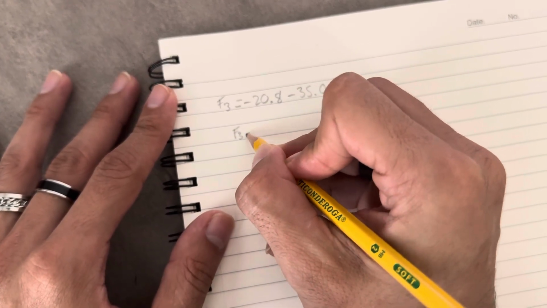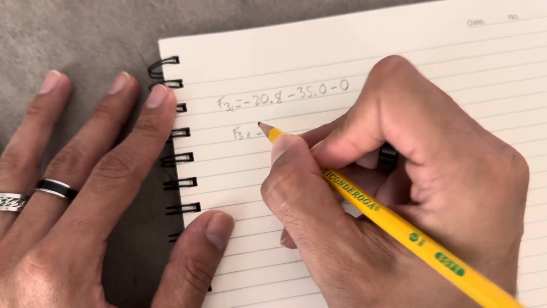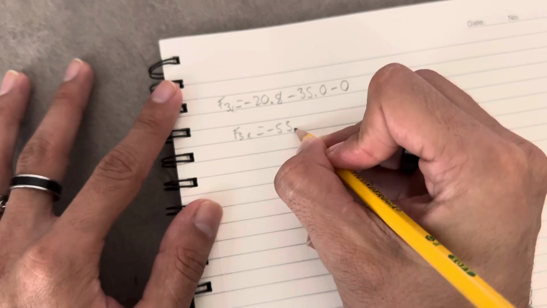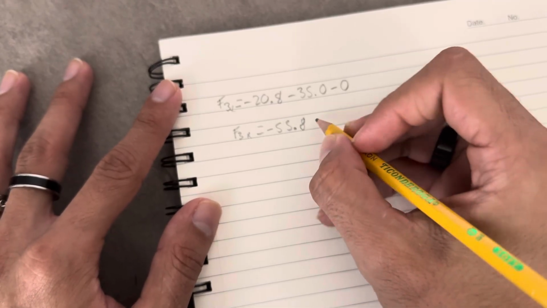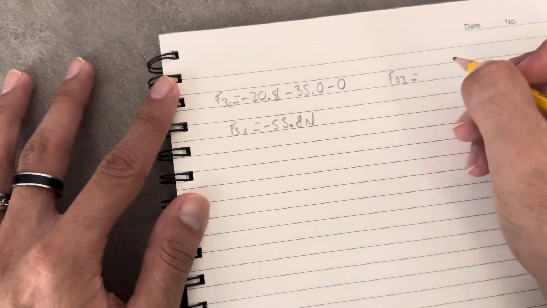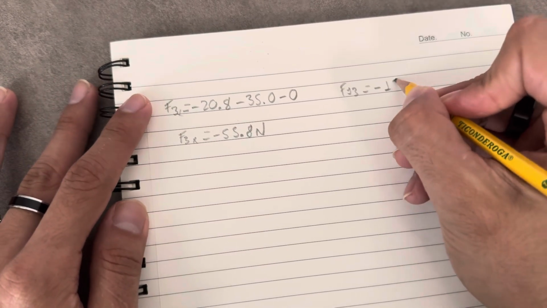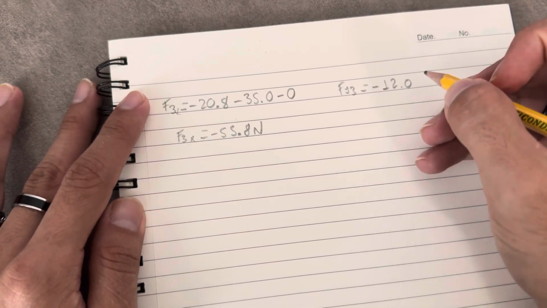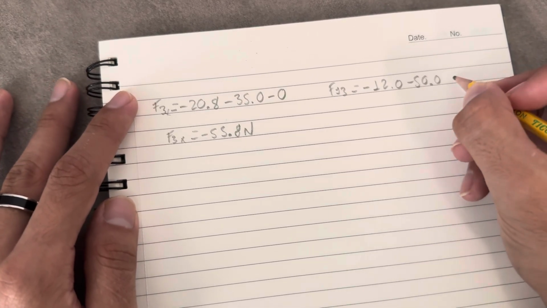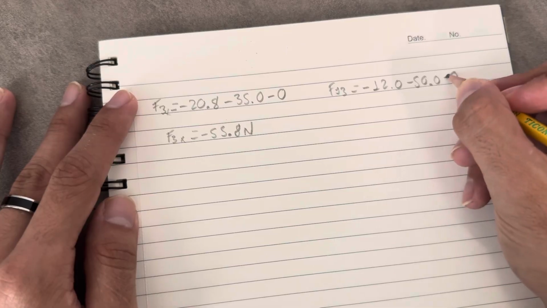F3x is equal to negative 55.8 newtons, and F3y is equal to minus 12 minus 50 minus 0.